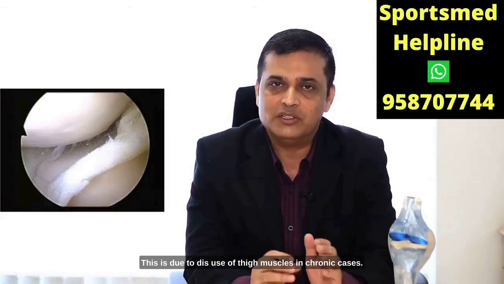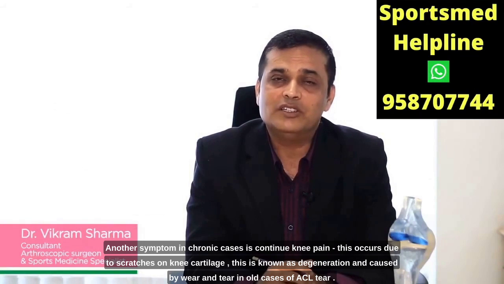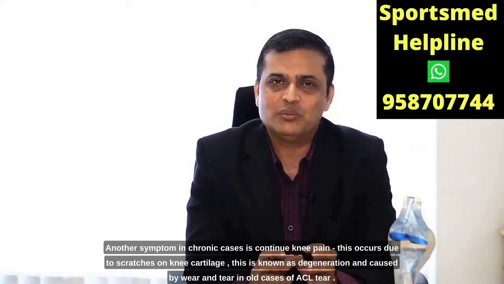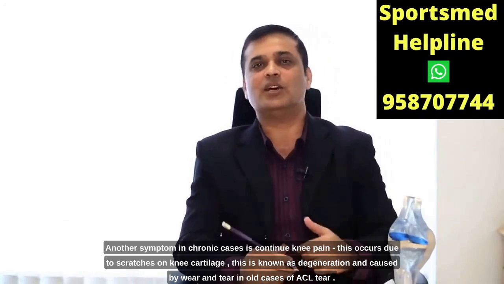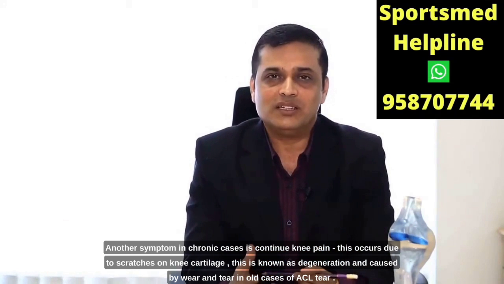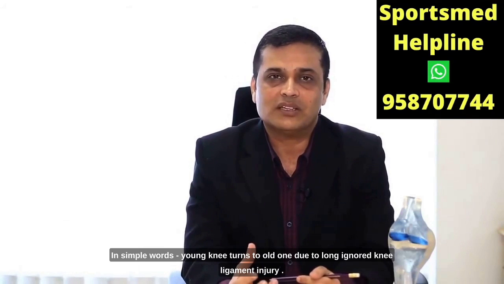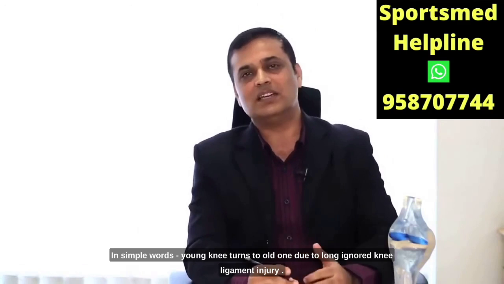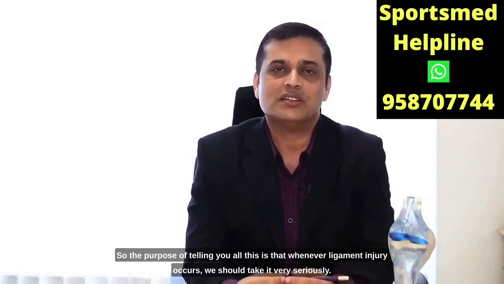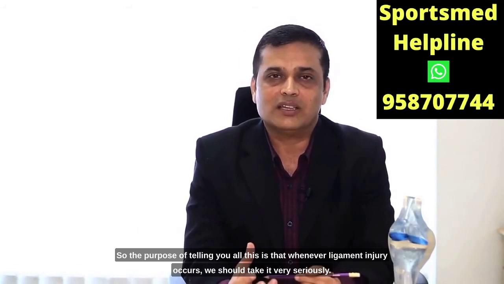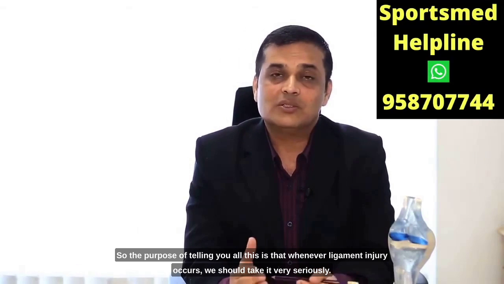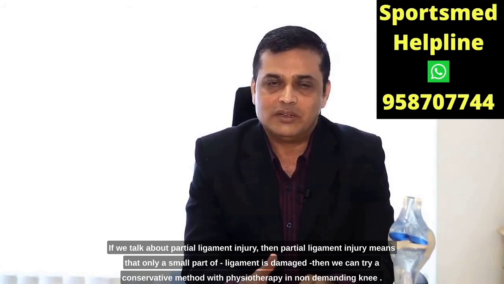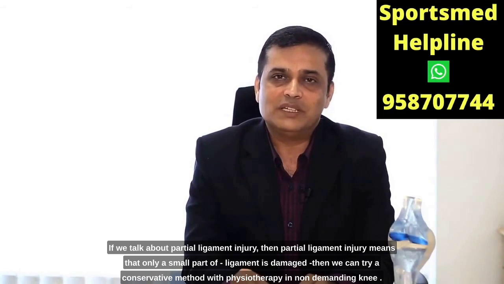Where we do not pay attention to ligament injury in the beginning and keep dragging it along for a long time, symptoms like scratching sensations also start coming in the joint. Even young players or young people also start getting old age symptoms in their knees. So the purpose of telling you all this is that whenever ligament injury occurs, we should take it very seriously. Partial ligament injury means the ligament is damaged in a small area, and then we can recover from that pain through some exercises.